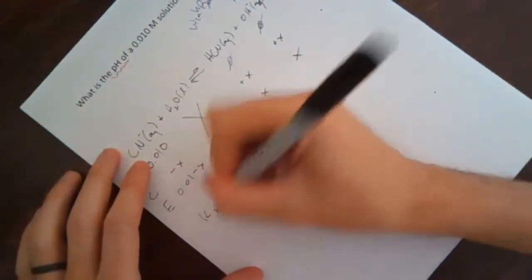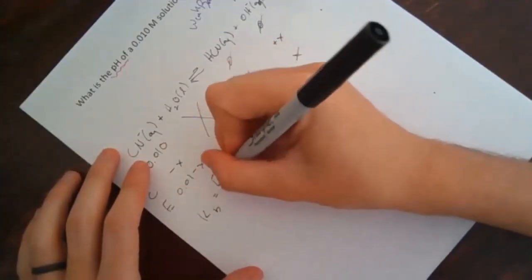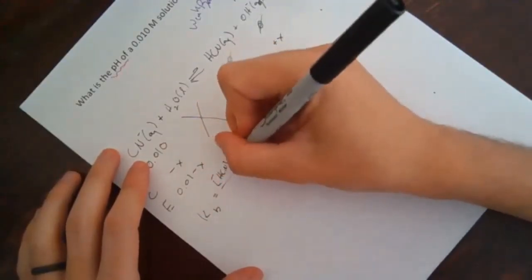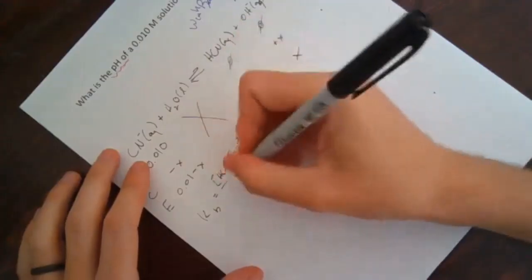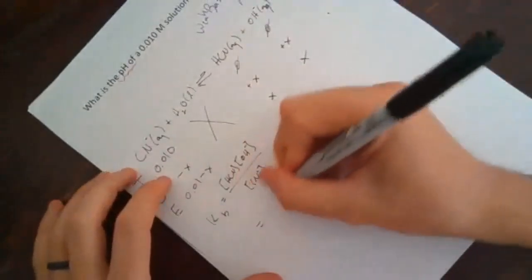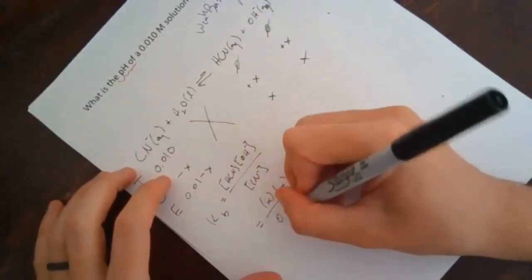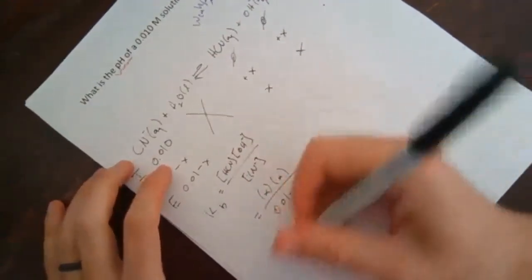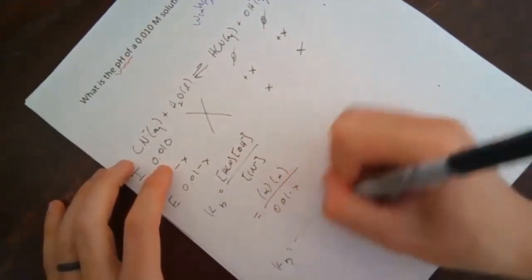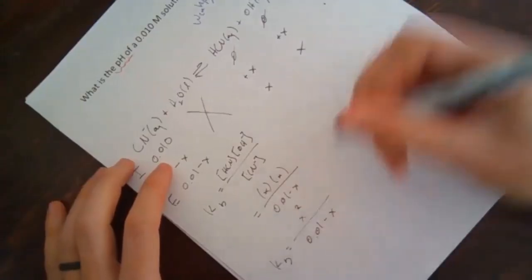My equilibrium constant has a different name. It's called Kb now because this is functioning as a base. So hydroxide is one of my products. That's CN minus. And I can go ahead and plug those values in. I get X and X, 0.01 minus X. So this tells me that Kb is equal to X squared over 0.01 minus X.